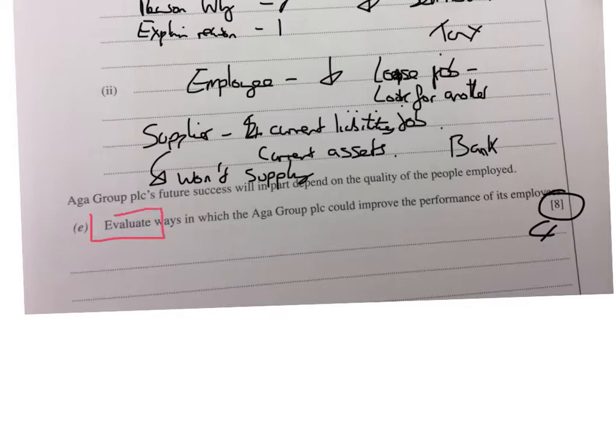The key word is evaluate. You've got to evaluate ways in which the ARGA Group PLC could improve the performance of the employees. If you do not evaluate, if you don't say the on the other hand, then you might as well not bother turning up. It's just so easy. Right. How they could improve the performance of the employees. Instead of that, it's how they could motivate employees. So, with all these, this is how it's going to go. This one's actually done in levels.